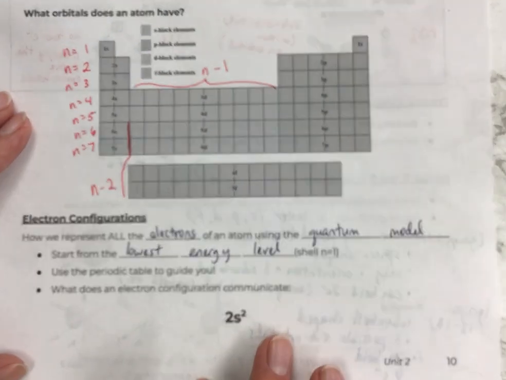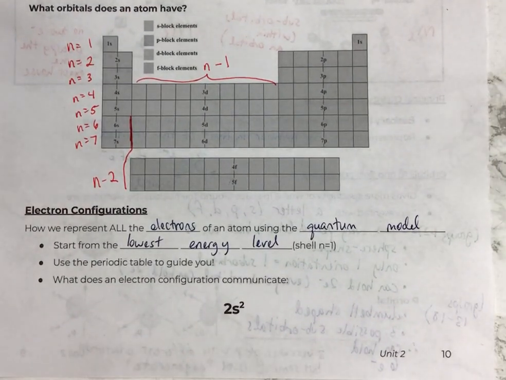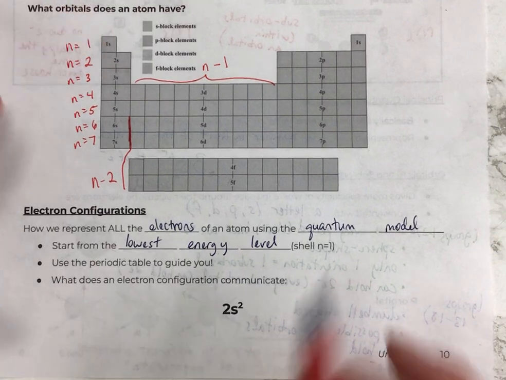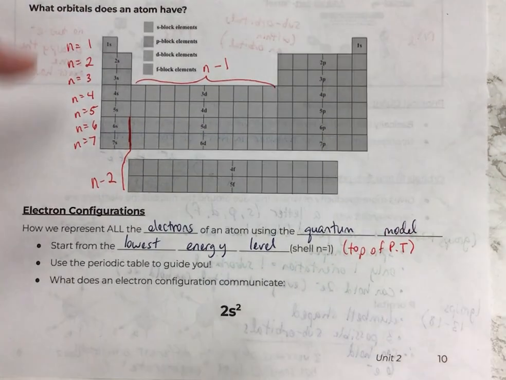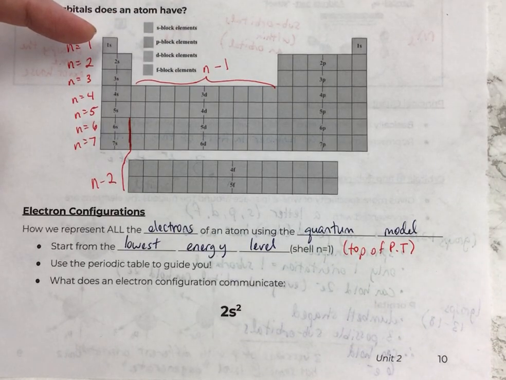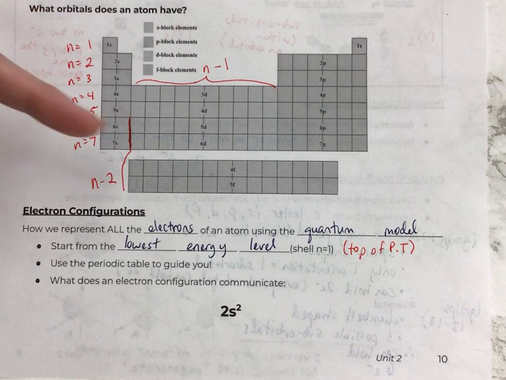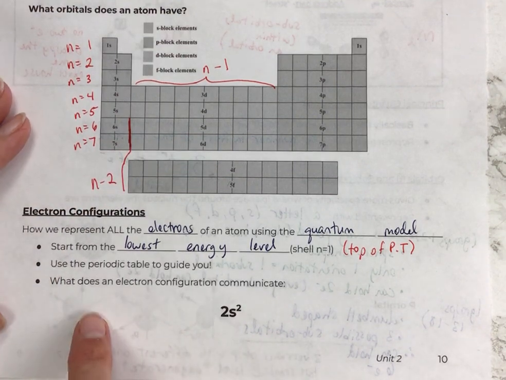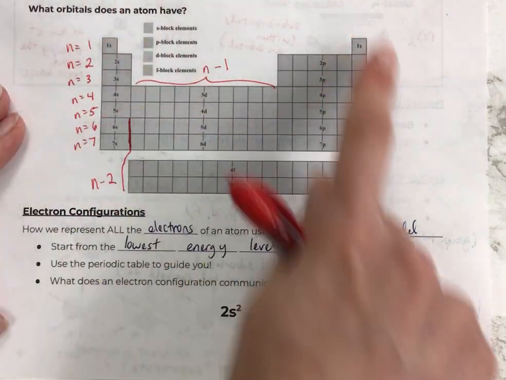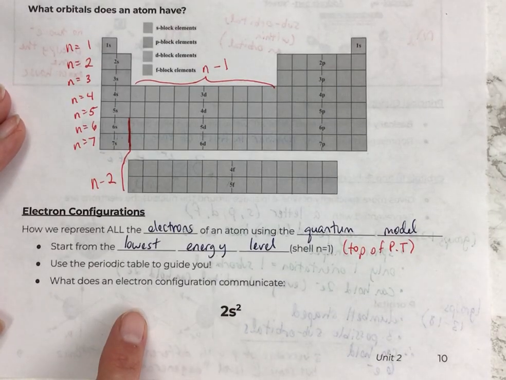Okay, so let's start using this to actually write some electron configurations. It's how we represent all the electrons of an atom using that quantum model. We start from our lowest energy level, so at the top of the periodic table. We're going to start up here, at our lowest principal quantum number, and then we move down, across and down, according to whatever the electron configuration is. So use the periodic table to guide you, it's very helpful.